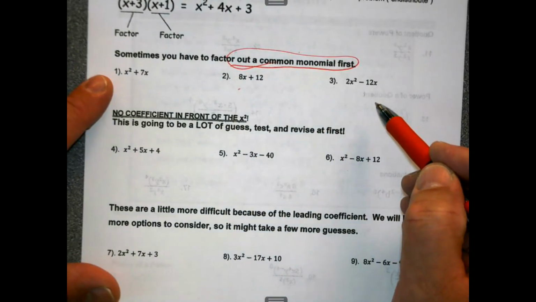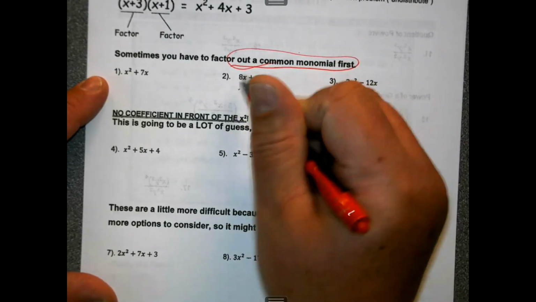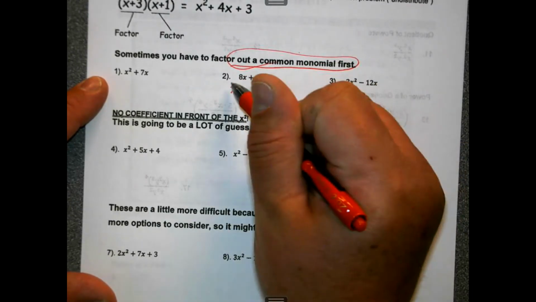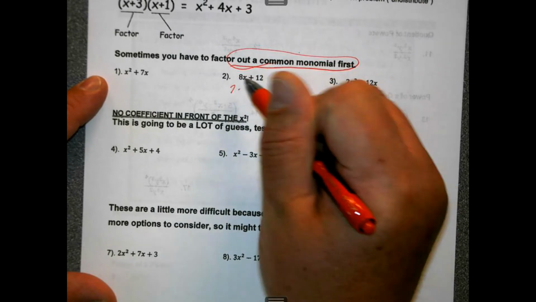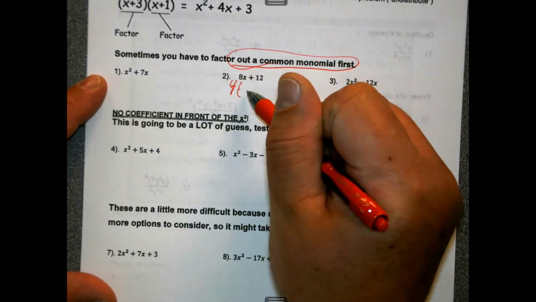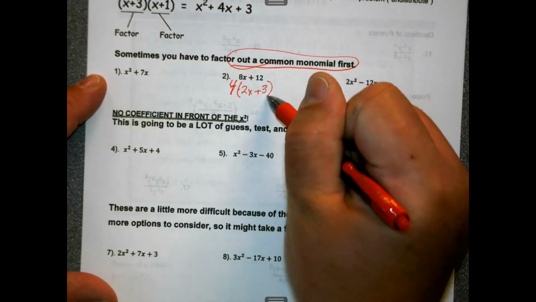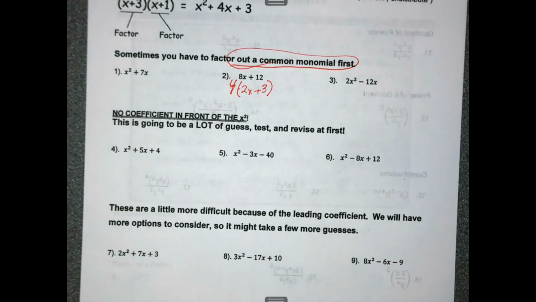We haven't done trinomials with common factors, but remember, we looked at the numbers. We looked at the 8 and the 12. We took out the 4. 8x divided by 4 is 2x, and 12 divided by 4 is 3. So we did some simple common factors that we undistribute, right? We called it undistributing.